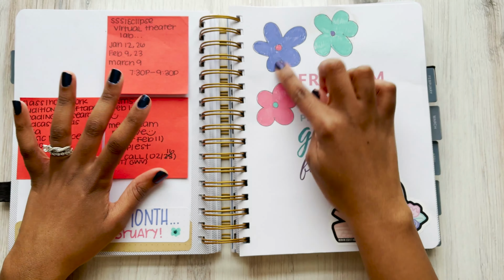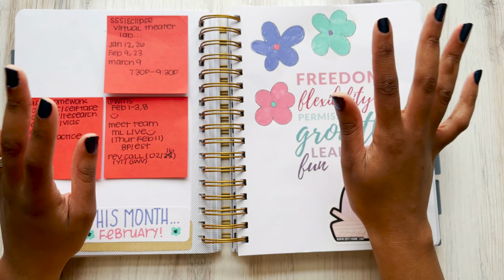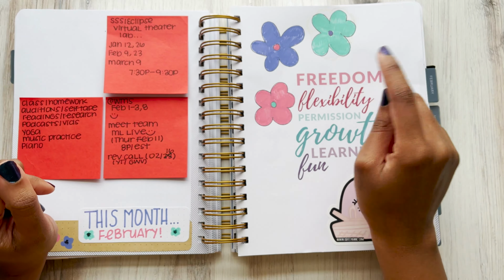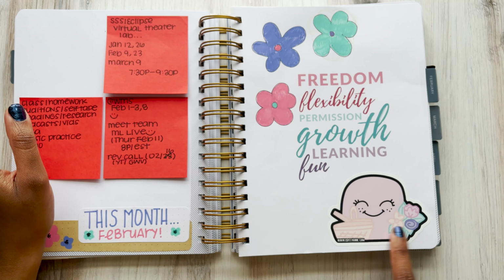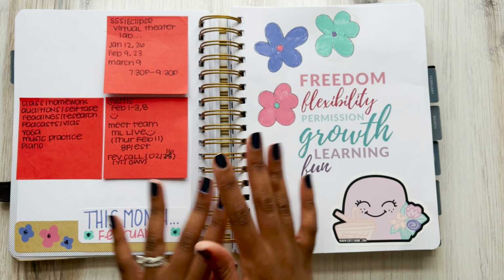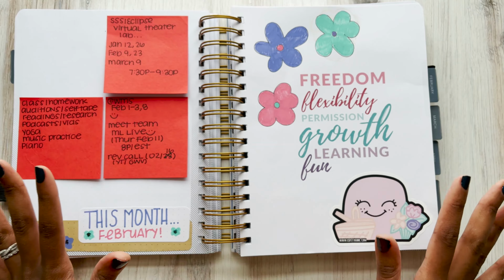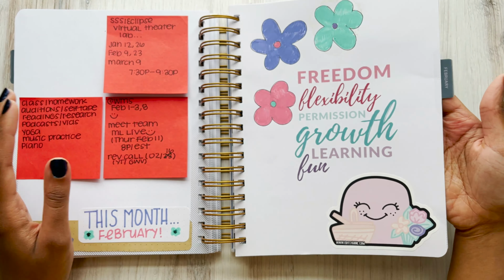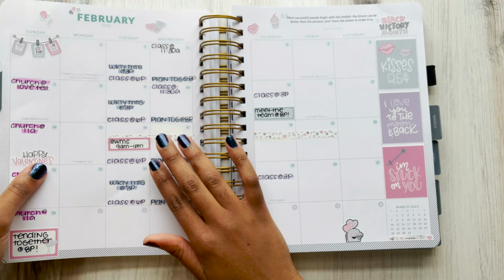And then I just took some Archer and Olive pins, which you'll totally see me use today, and just added these flowers and this Krissyanne design sticker for the month of February. And I really liked how it turned out. So that is just a little something, but let's see how I have set up the month of February.